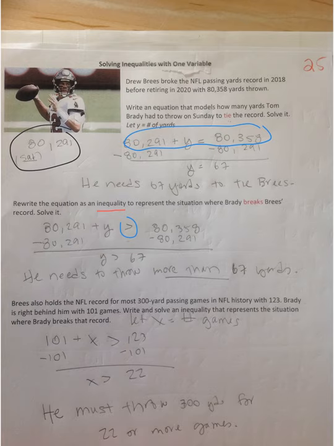Down below, Brees also holds the NFL record for most 300-yard passing games with 123. Brady has 101. Write and solve an inequality that represents the situation. We're still going to go ahead and write that let statement. And then it's just like above, 101 plus x is greater than 123. Subtracting 101 from both sides, x is greater than 22. He must throw 300 yards. He must throw for 22 or more games.